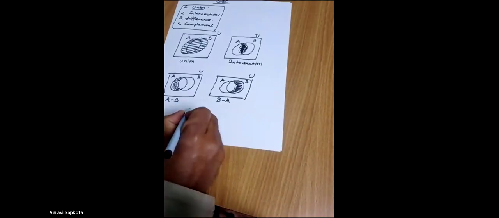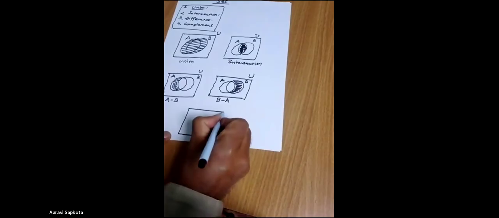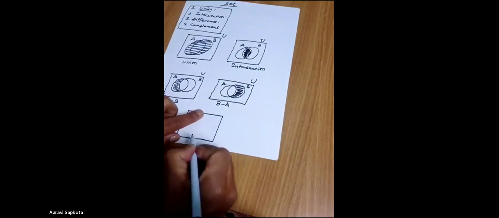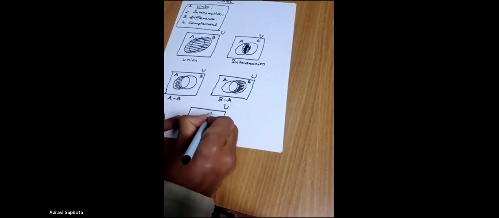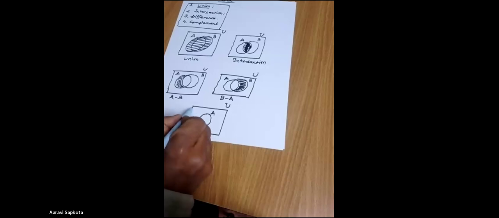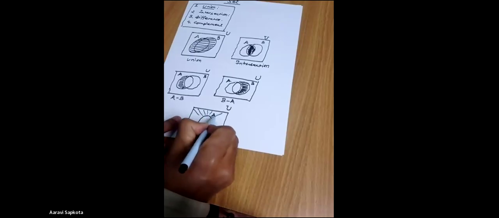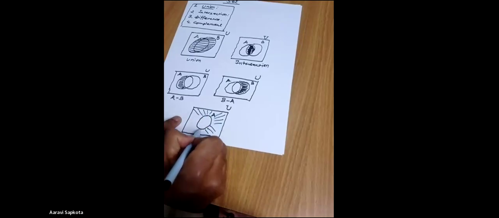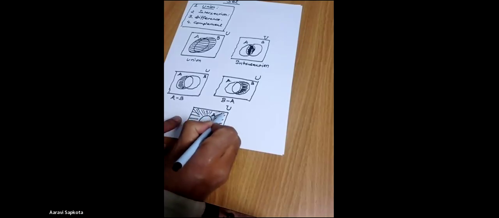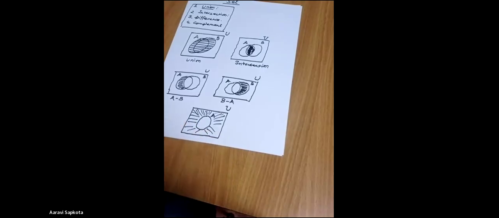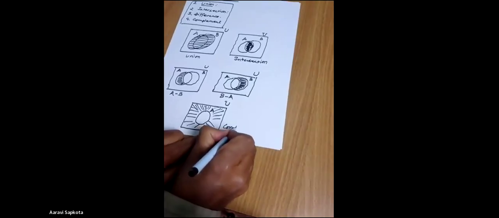And finally, complement. Complement of a set A is the set of those elements which are not in A. The set of elements of the universal set which are not in A. So these are all about 4 basic operations on set: union, intersection, difference, and complement.